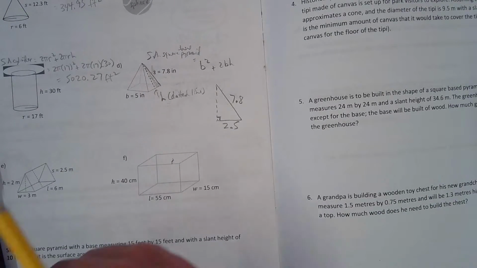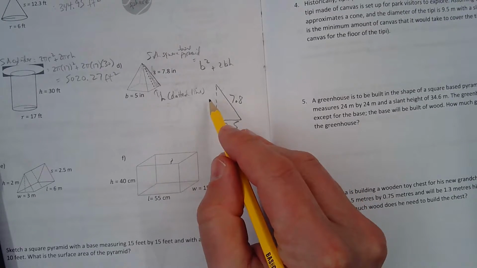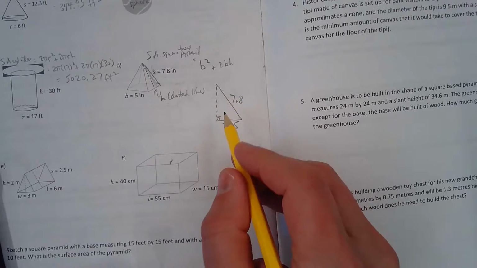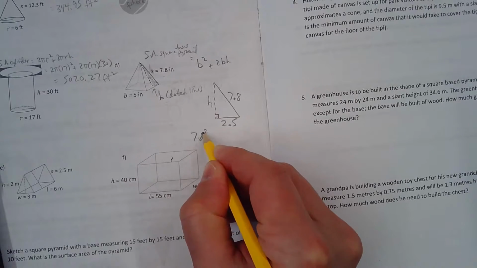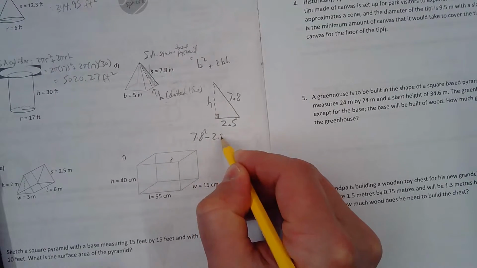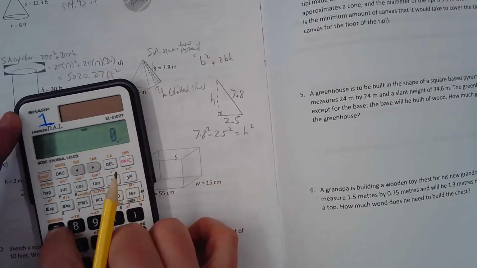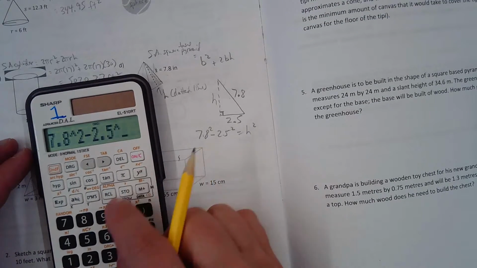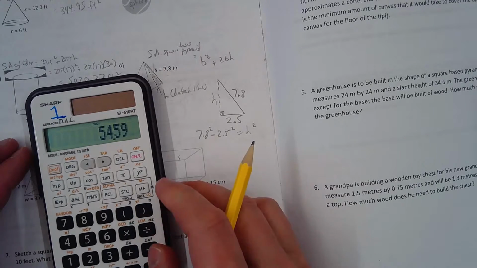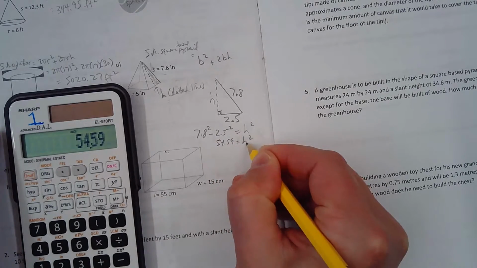So Pythagorean theorem basically says, for those of you who've probably learned it before, and we'll revisit it later, that if you square each of the shorter sides and add them, you'll get the square of the longer side. So if I want to find this side, h, I have to go 7.8 squared minus 2.5 squared equals 54.59. But that's h squared.